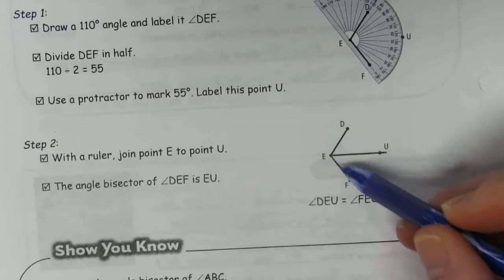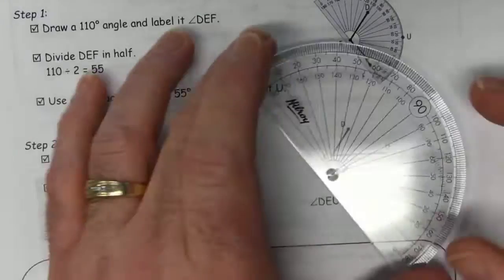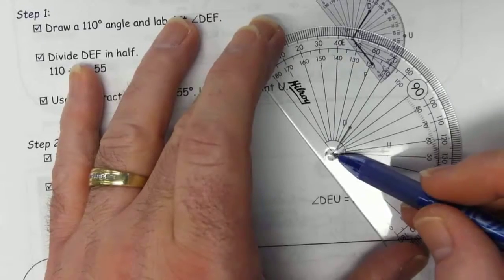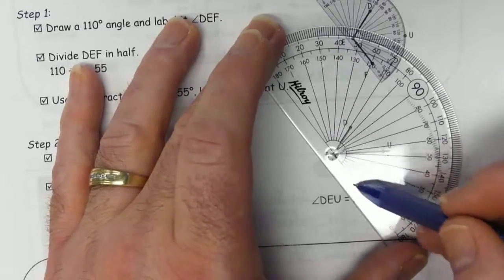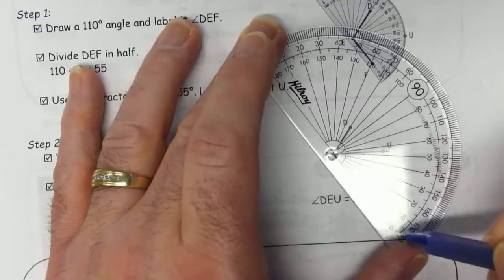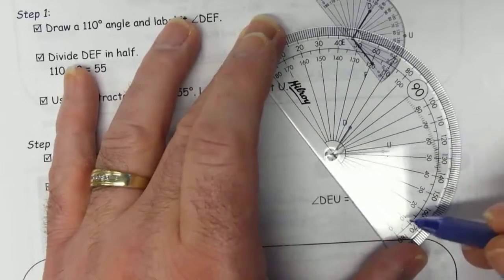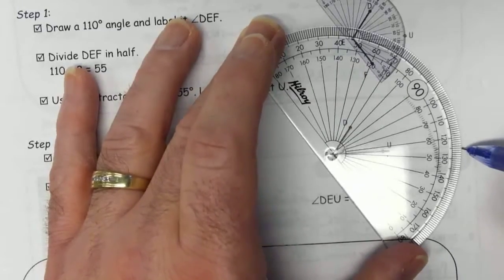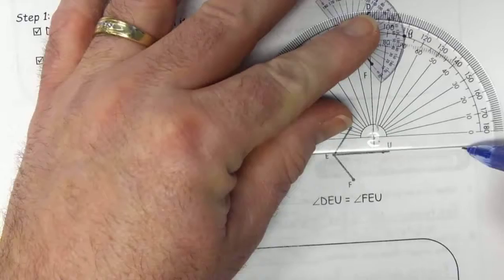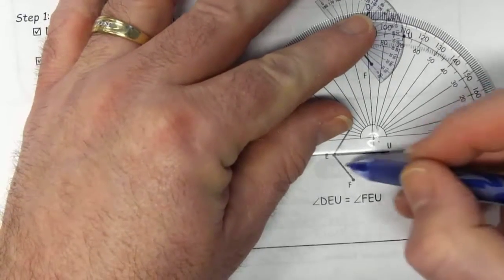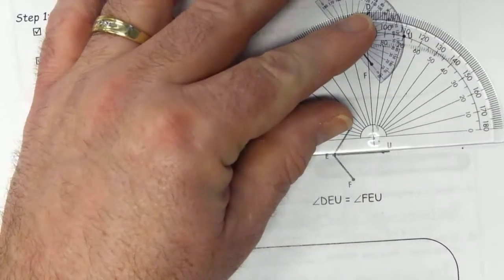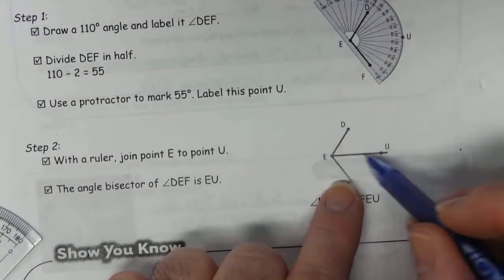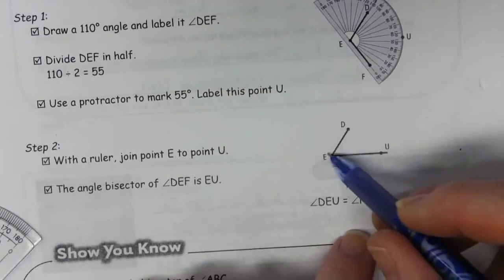And if we've got our 110 degree angle here, DEF, again, line up the center of your protractor at the point of your angle. Put one of the arms of your angle on the 0 degree line. Then move up, find your 55 degree angle, right there. And then draw a line from that point back to point E in your angle. This then becomes the perpendicular bisector, or sorry, the angle bisector.